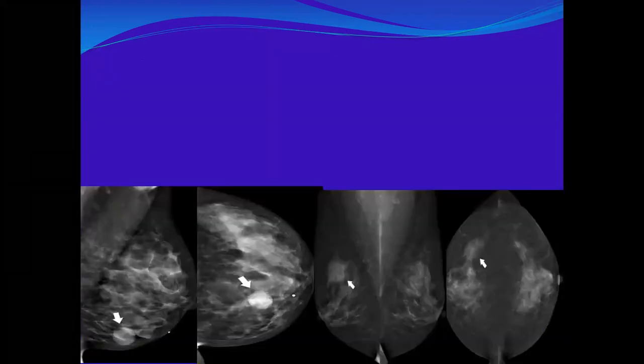And this is an example to differentiate or to show both a mass and an asymmetry. What do you think? On the left side, both are masses.